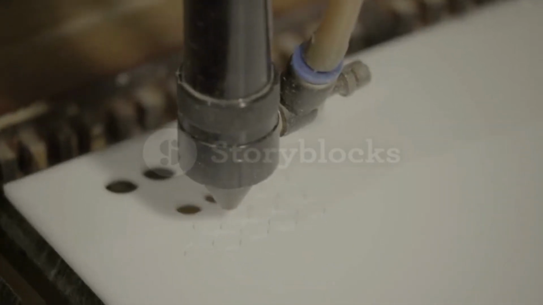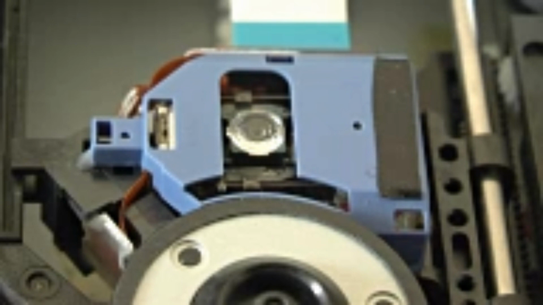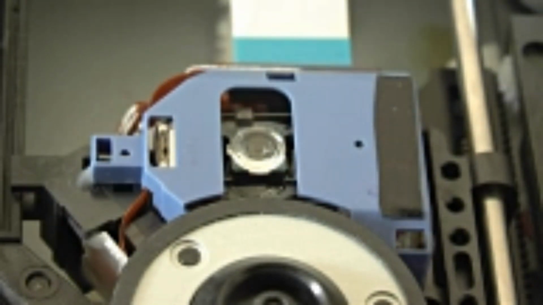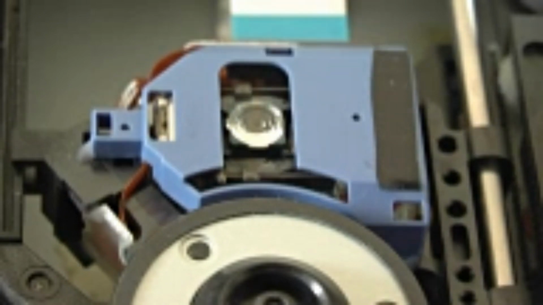4. Laser communication. Fiber optics, explain the role of lasers in high-speed data transmission through fiber optic cables. LiDAR, discuss how LiDAR technology uses lasers for precise mapping and autonomous vehicles. Visuals of fiber optic networks and LiDAR systems.